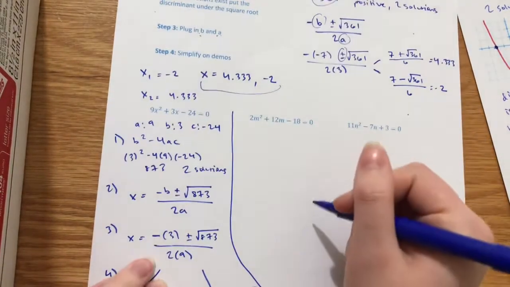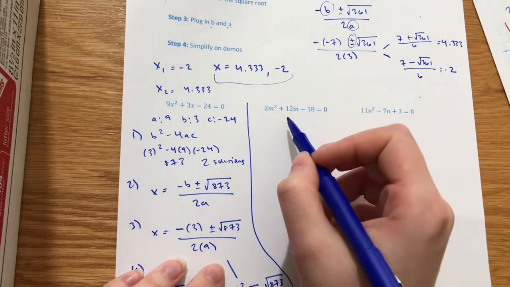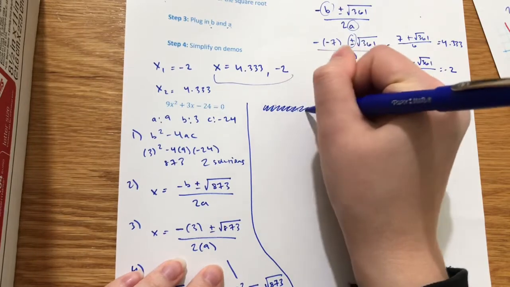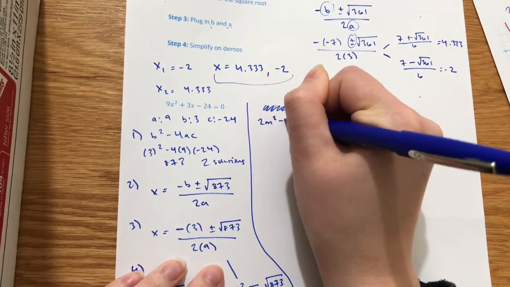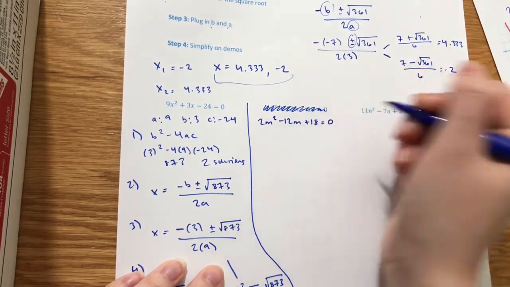All right, the second example. I think this needs to switch. I made a mistake when I made this the first time. So it should be 2m squared minus 12m plus 18. It'll be right on your guys's.